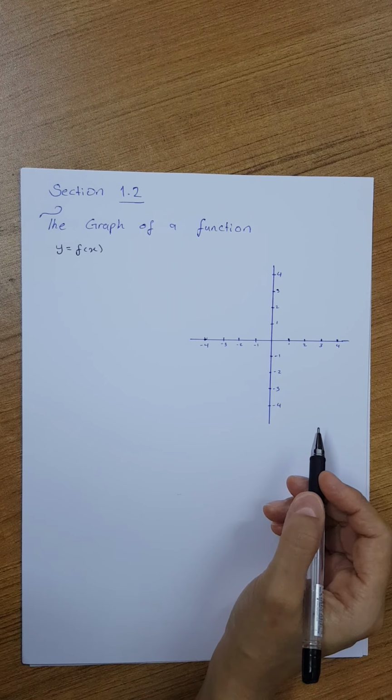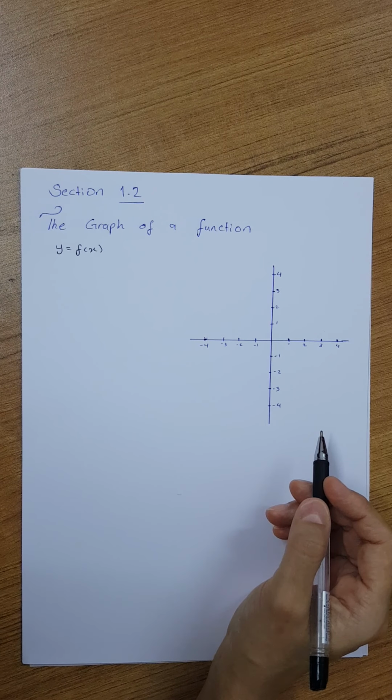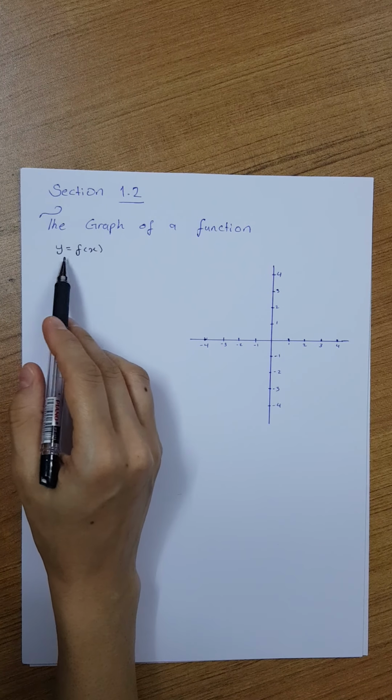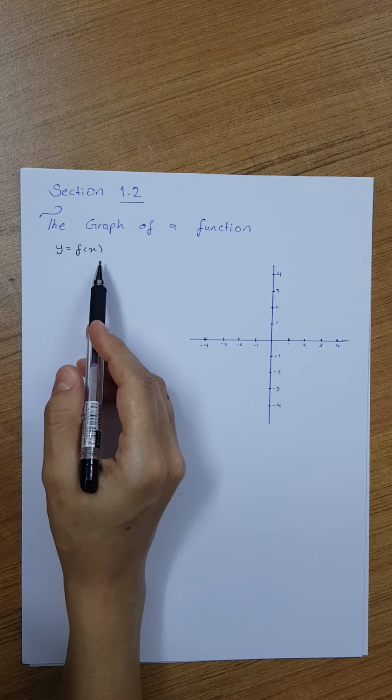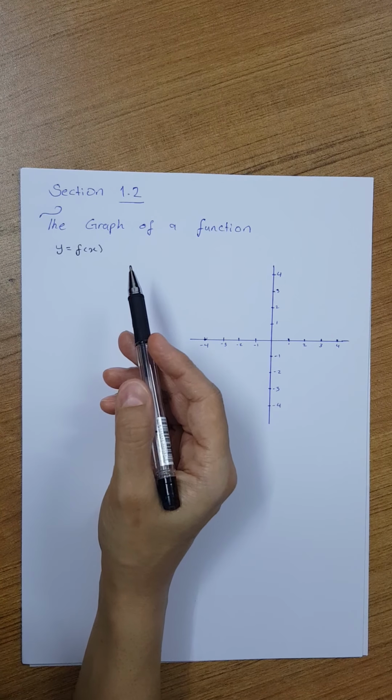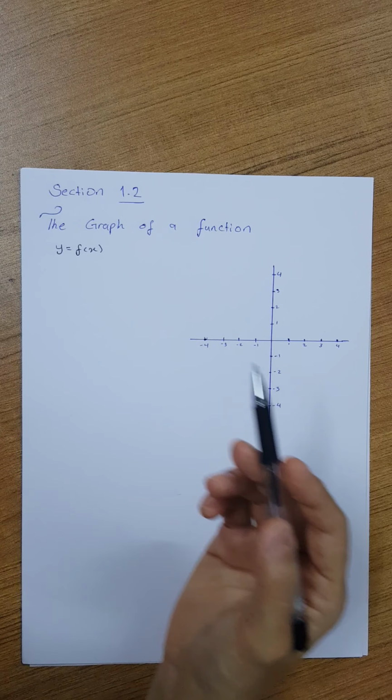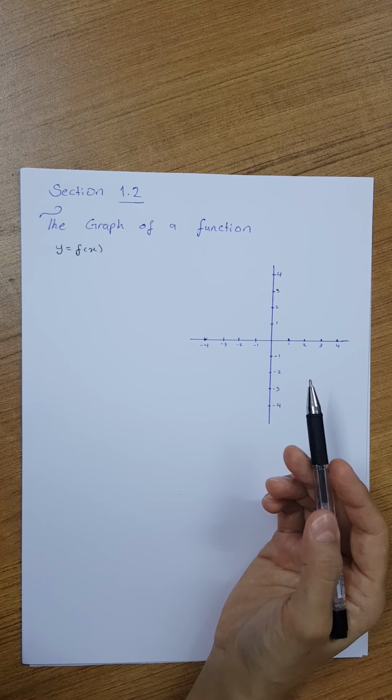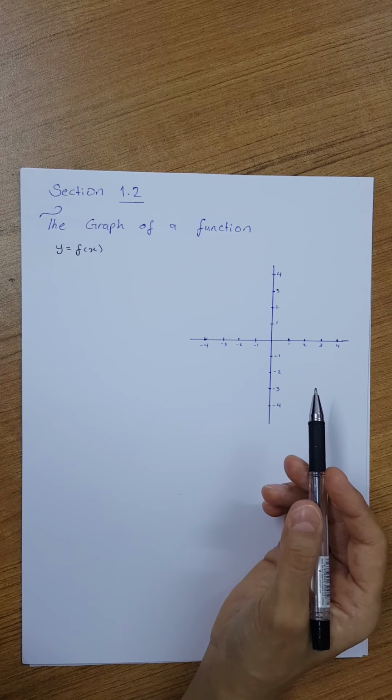Okay, the graph of a function. Here we have two variables, so we are working in two-dimensional space. It's not one-dimensional. When we were talking about one-dimensional space, we were just plotting numbers on the real number line.